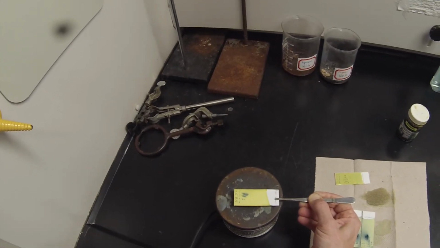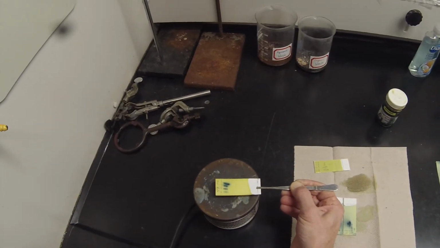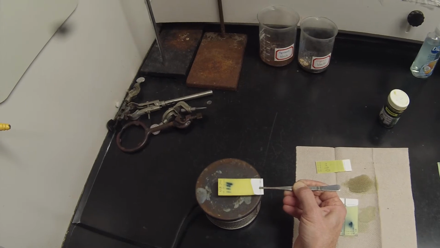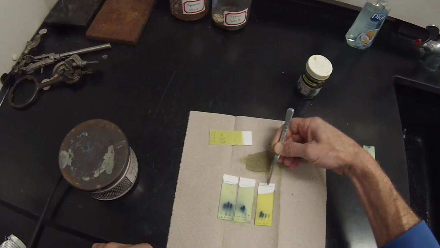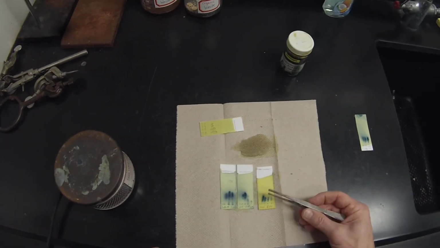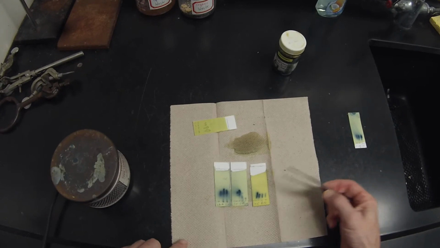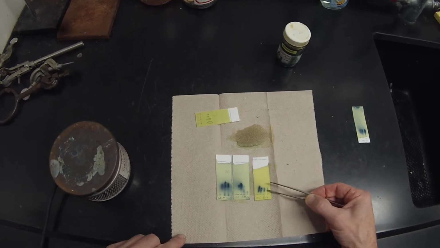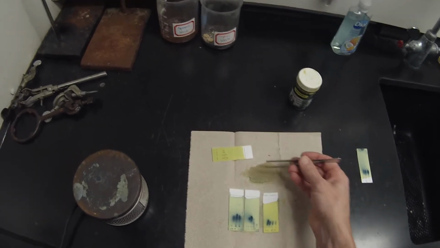So you'll see fraction 14 looks like it's still got a lot of alcohol. 15 starts to have a relatively small amount of alcohol. I'll keep 14, but 15, 16, and 17 look like they've got those lower spots that I probably don't want.